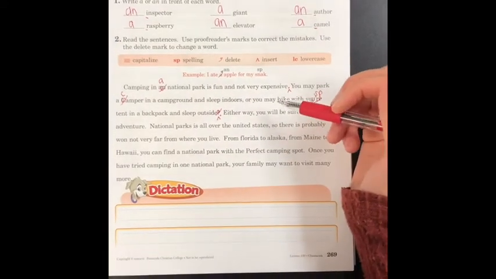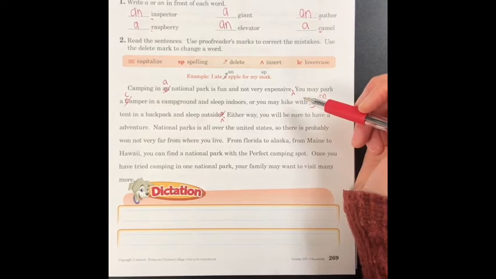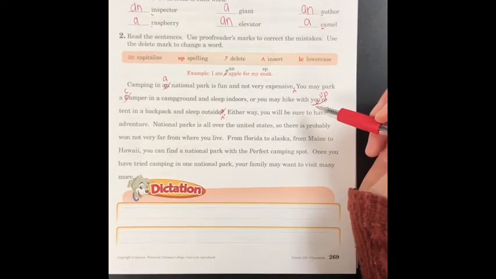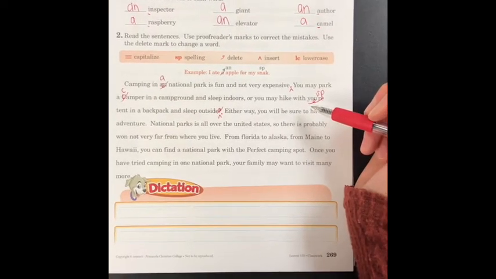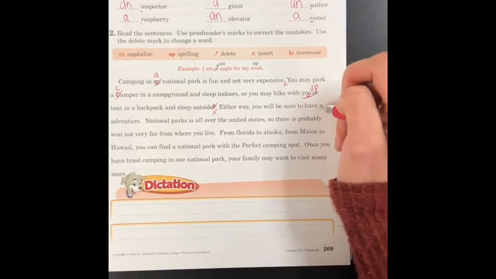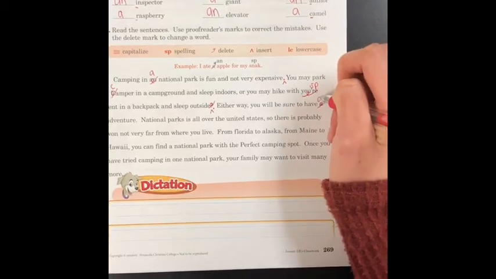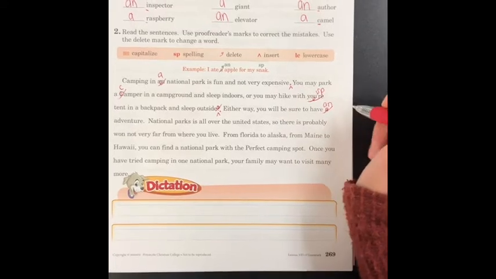All right, next sentence. Either way, you will be sure to have a adventure. Look, I even gave it to you there because it doesn't sound natural to say a adventure. We know it should be an adventure.